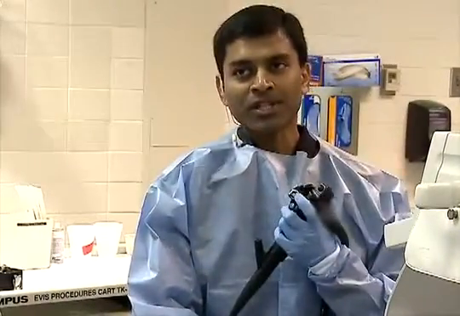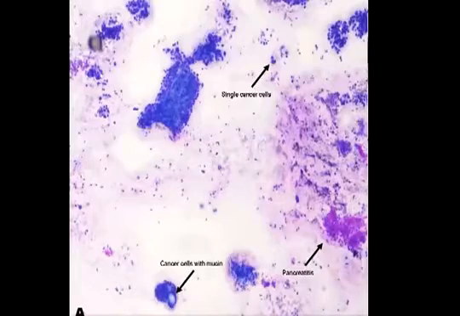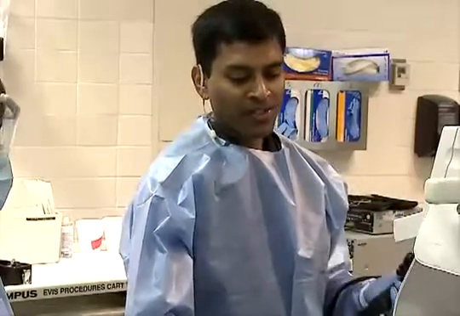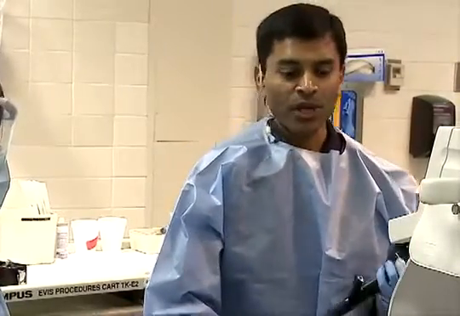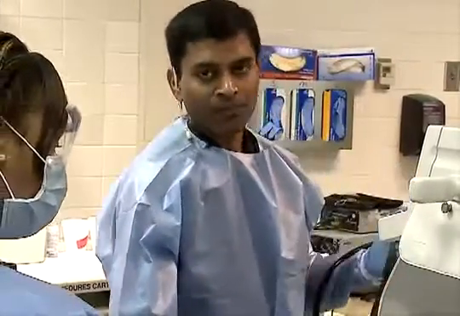So in this particular patient, after the very first pass, we have a diagnosis of pancreatic cancer. We also found similar representative material on the second pass as well. So this patient has resectable pancreatic cancer. There is only invasion of the splenic artery, which does not preclude surgery.